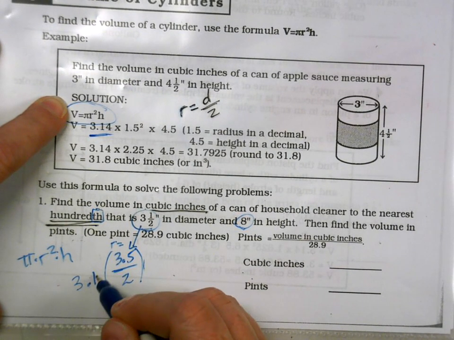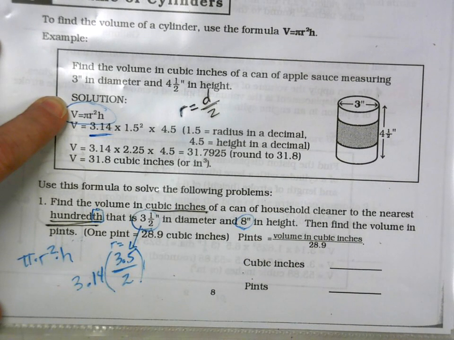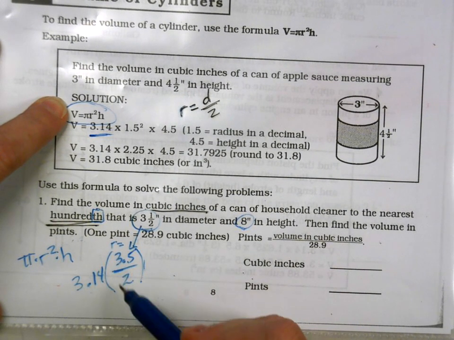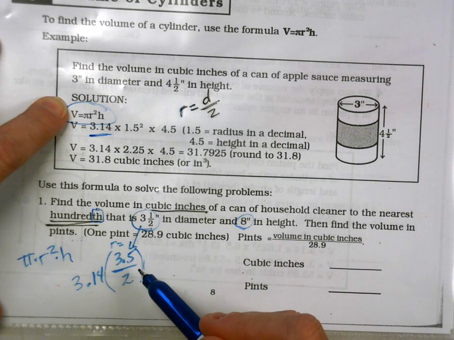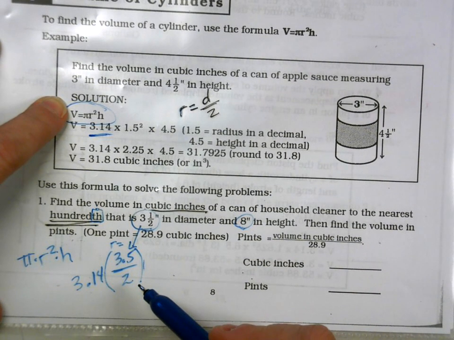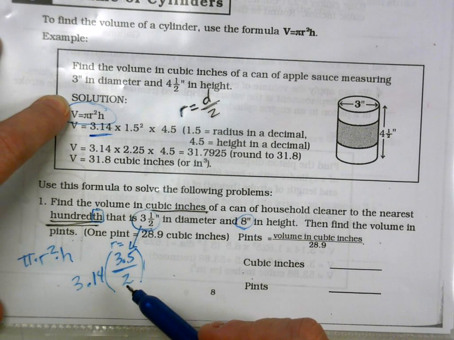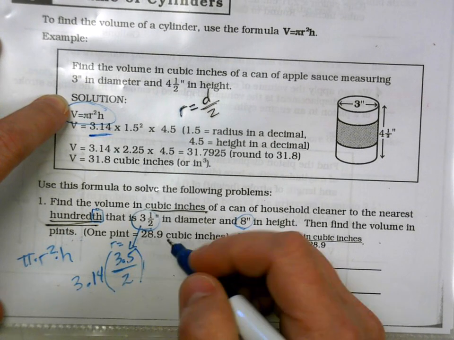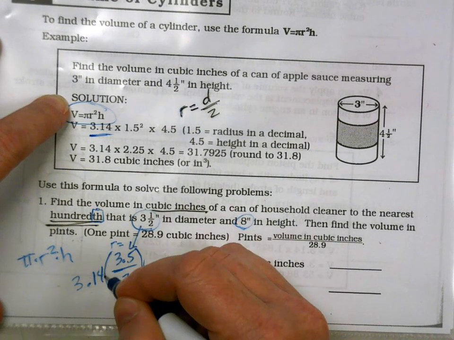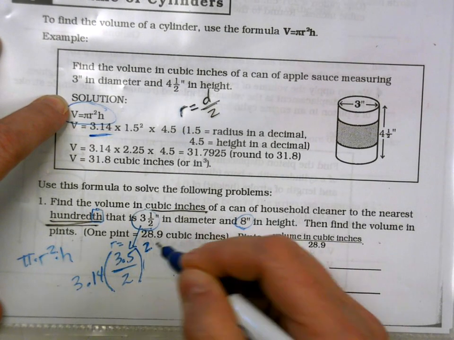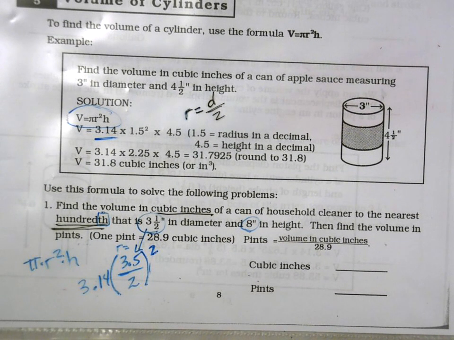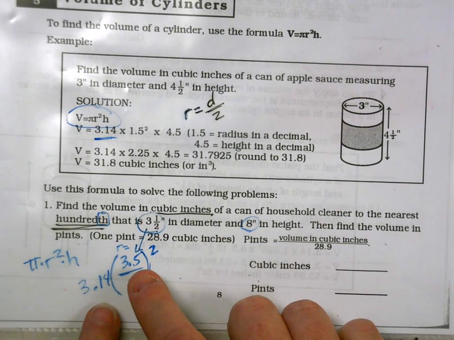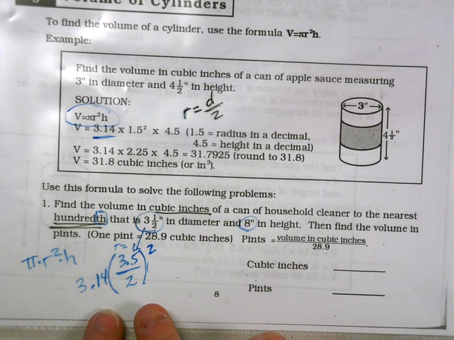So I'm going to use 3.14 times this, because this is my radius. You don't need to simplify this if you're using our calculators. If you're not, then go ahead and simplify it. Okay? But you have to put it in parentheses to square it if you're going to leave it as a fraction.